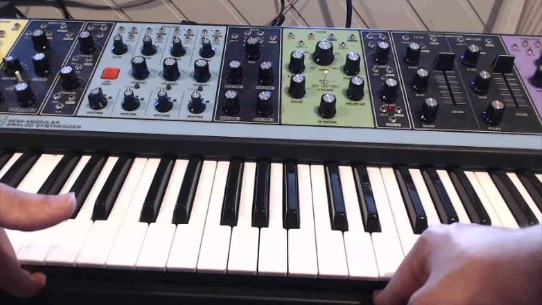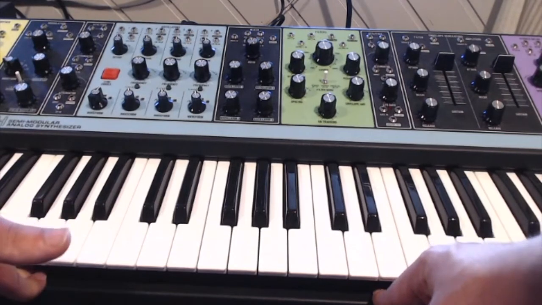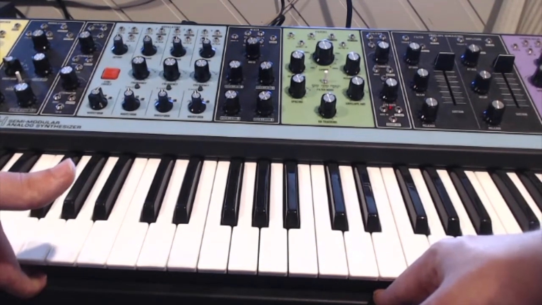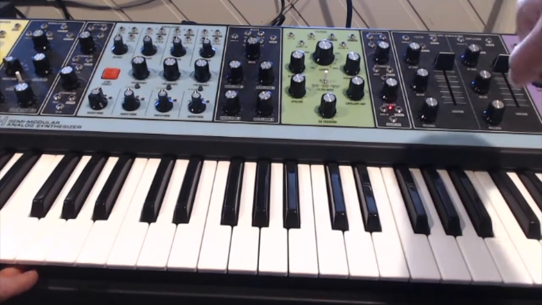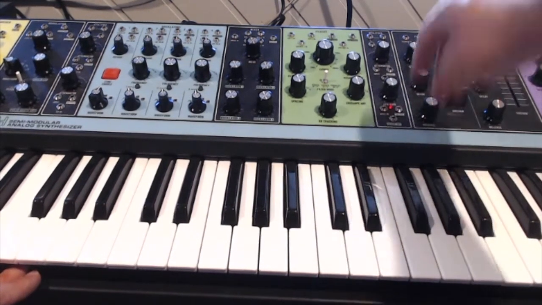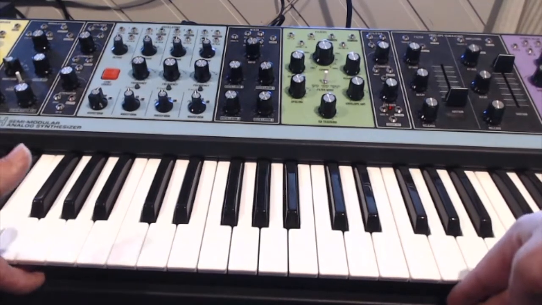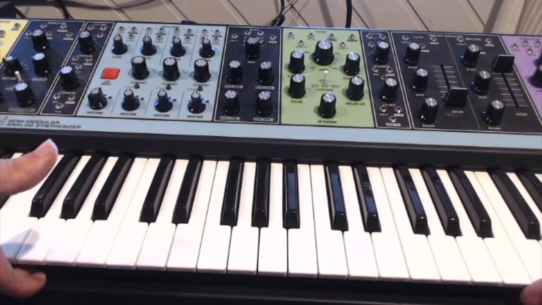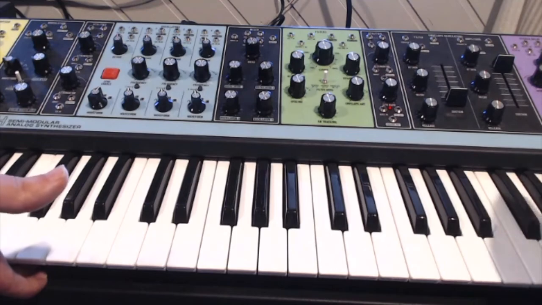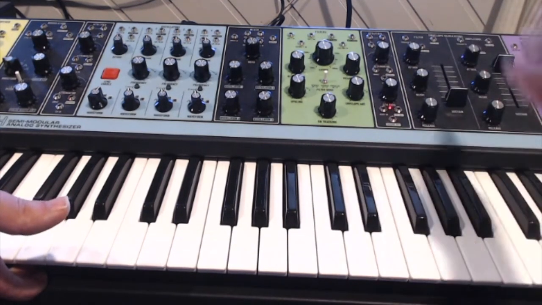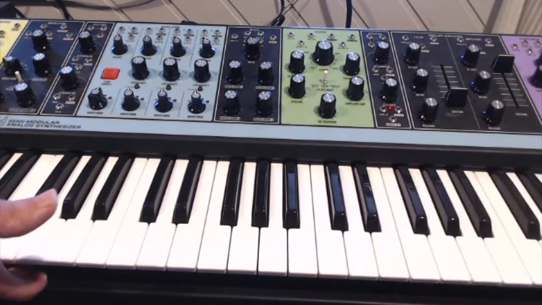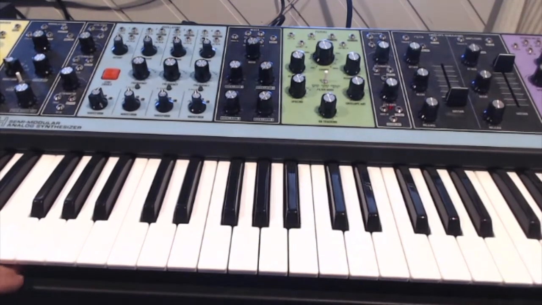So how we're going to fix that is we're going to go into the filter envelope generator. We're going to have no attack at about 1/8 of decay. Put the sustain all the way down, and we're going to have absolutely no release. And for the amplitude envelope generator, we're going to have a simple on-off generator, no attack, no decay, max sustain, and then no release. And this is what it sounds like. It sounds like a kick drum.